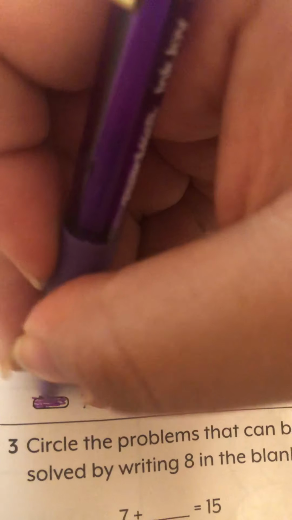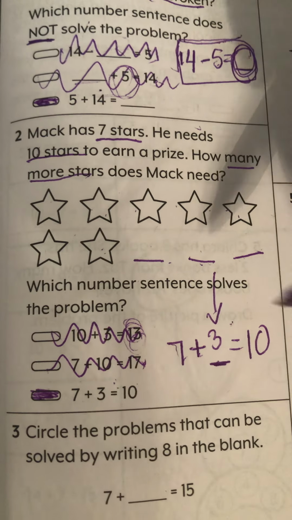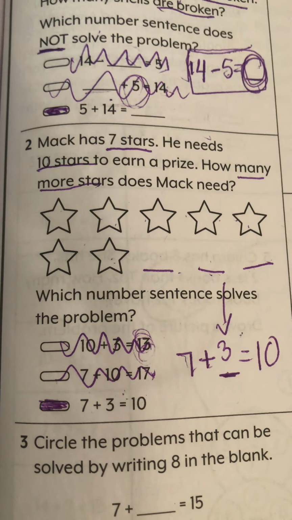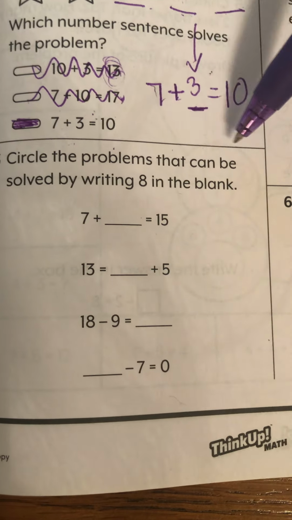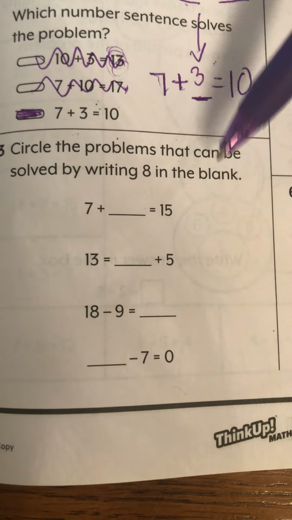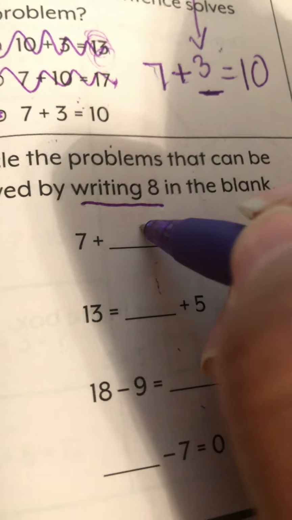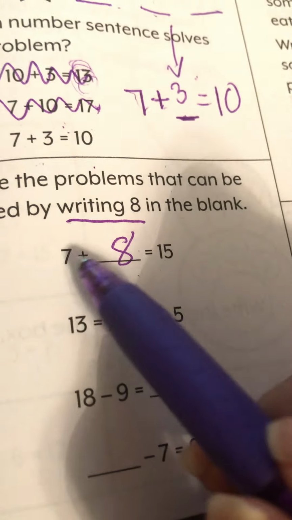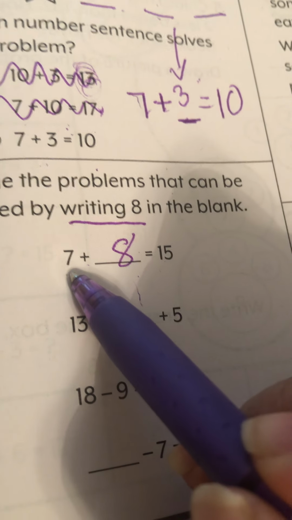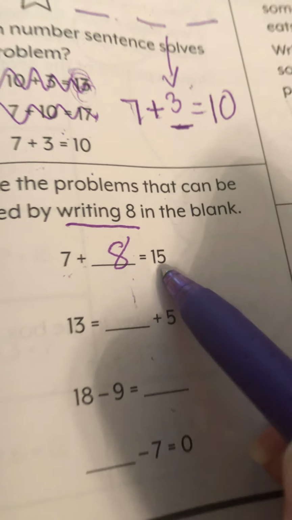There's your answer. Please remember, you can always pause if you need to go back, if you need to make sure you have it underlined, maybe you're trying to understand it, whatever you need to do. Number 3, circle the problems that can be solved by writing 8 in the blank. So this time, it's giving us the number 8, and we need to see which one it fits in. If I were to put 8 right here, 7 plus 8 equals 15. Is that true? Well, I know that 7 plus 7 equals 14. So with one more, which would be 8, yes, this one can be put there.